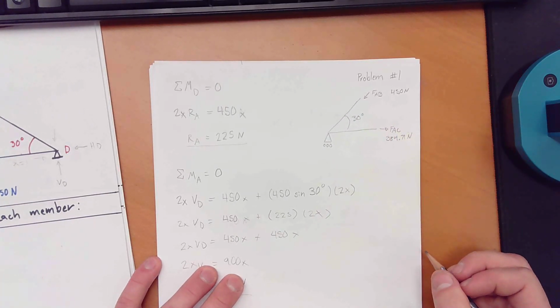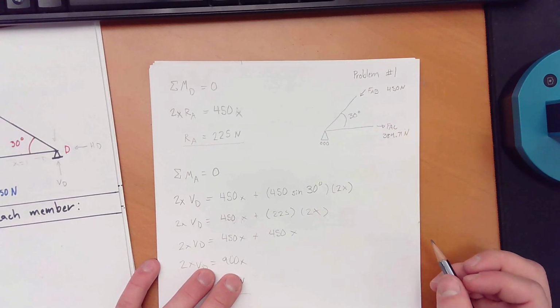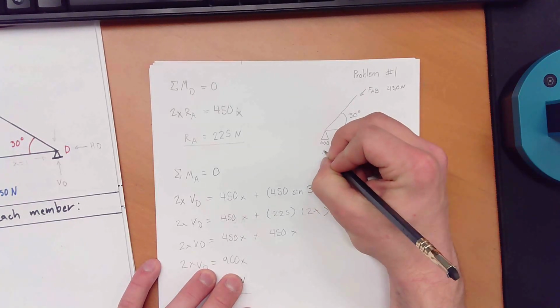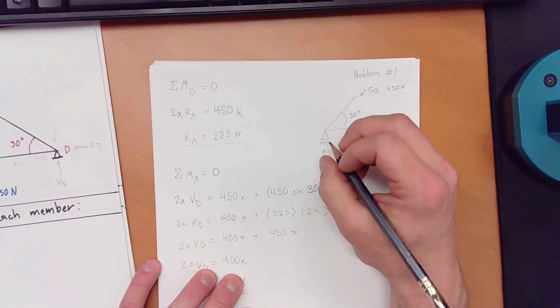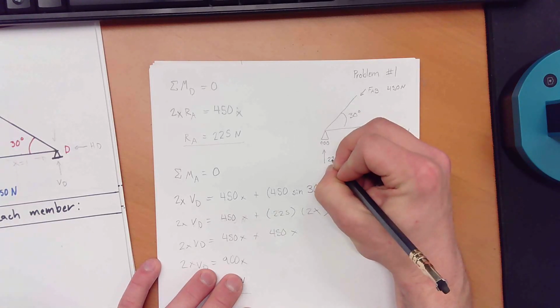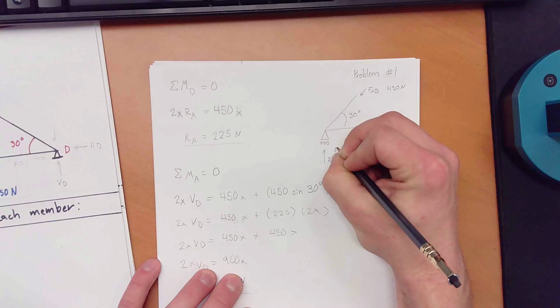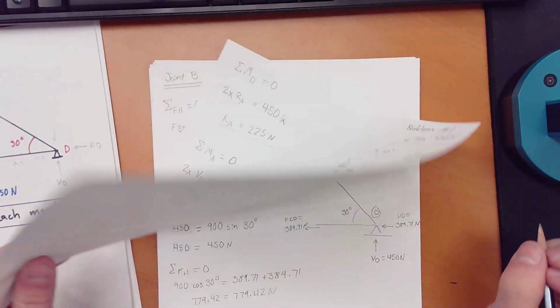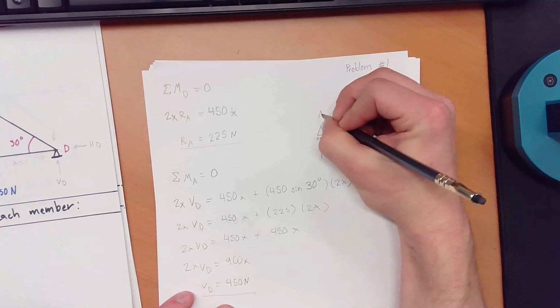What other things do we know? We know that the reaction at the support, this fella right here, we calculated that to be 225 newtons. That's R at point A. This is point A. Should circle that.